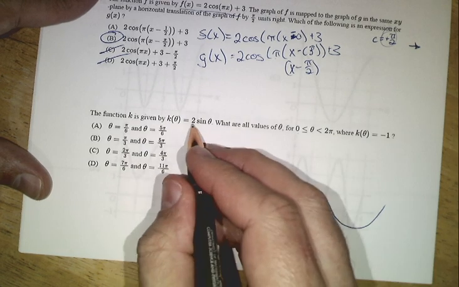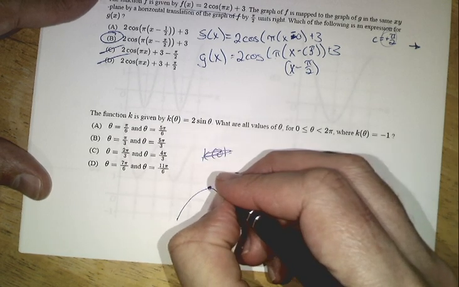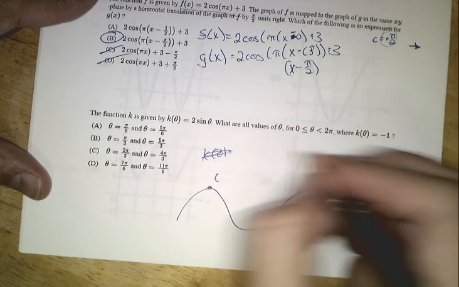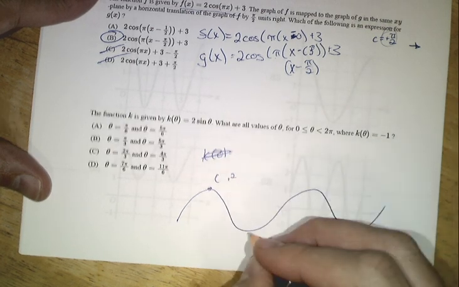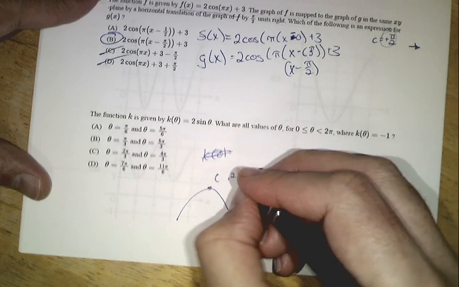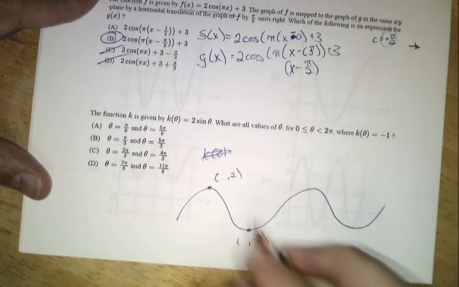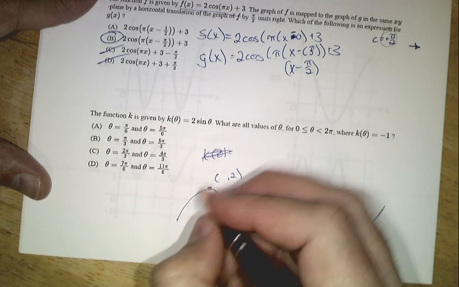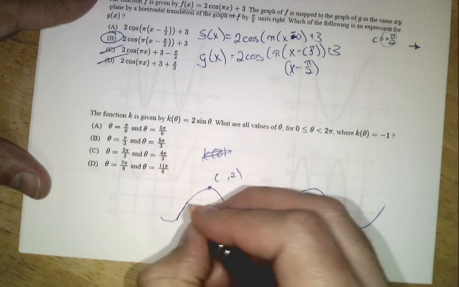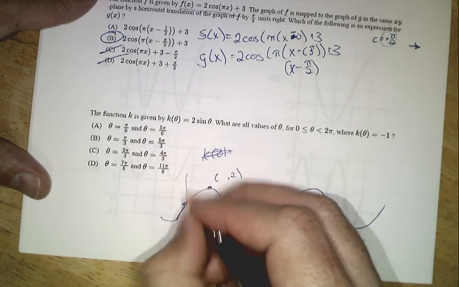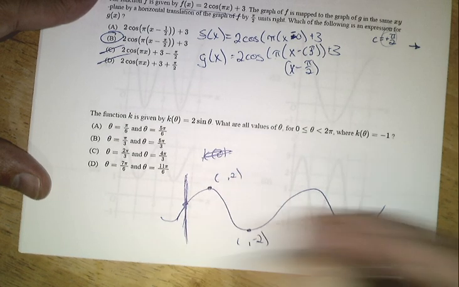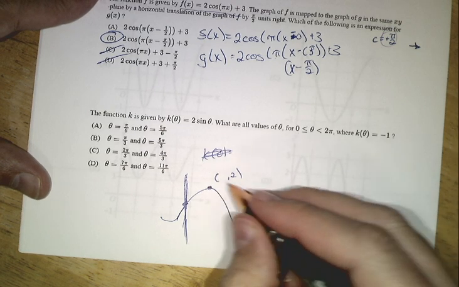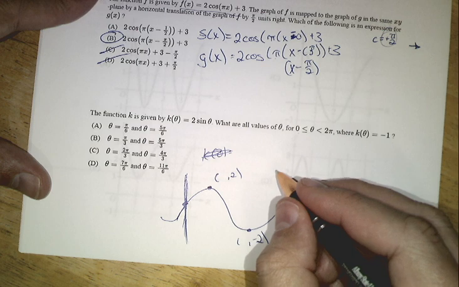Our amplitude is 2, so this max will be 2, and this will be negative 2, because that's our amplitude. And we are going from 0, so this is going through the midline here. That should be our y-axis. And 1 repetition, so that's about right here.